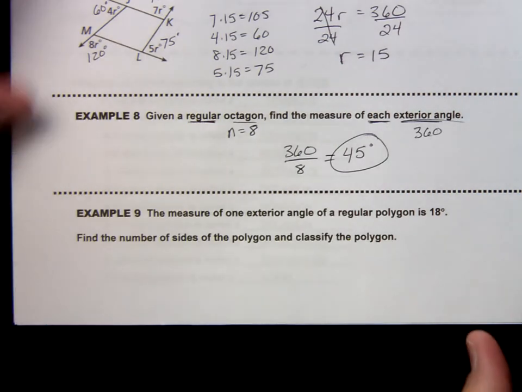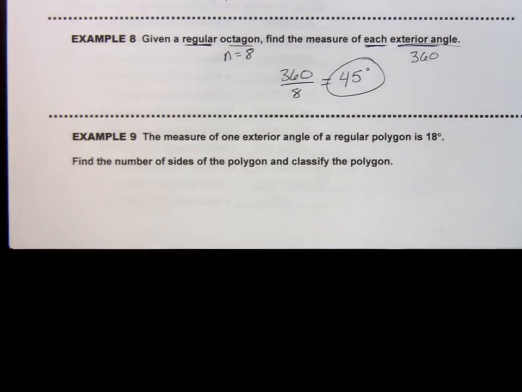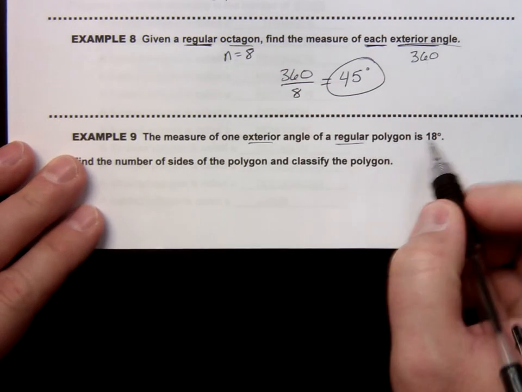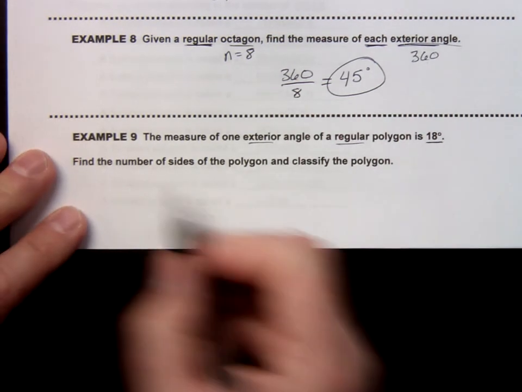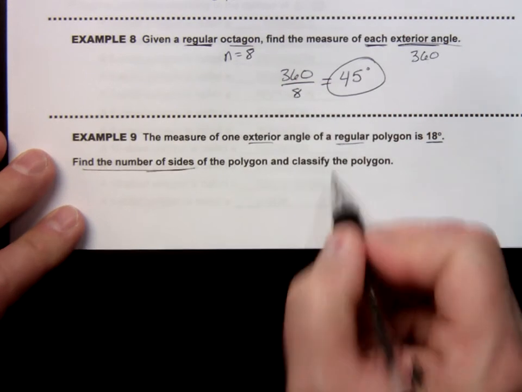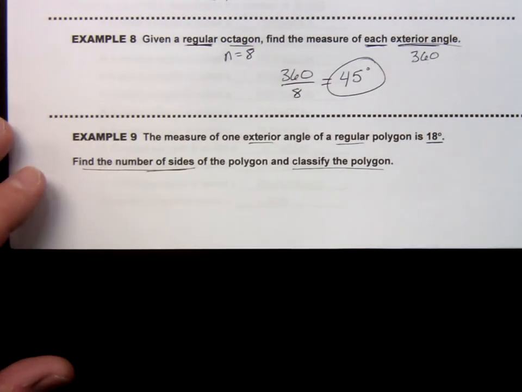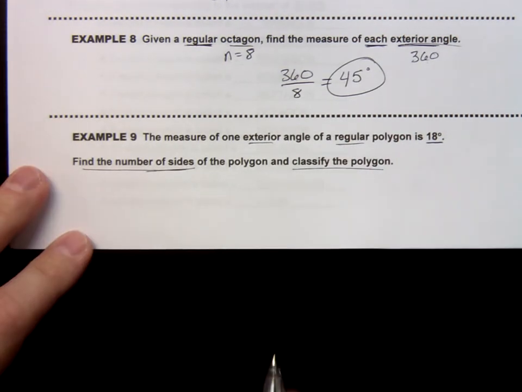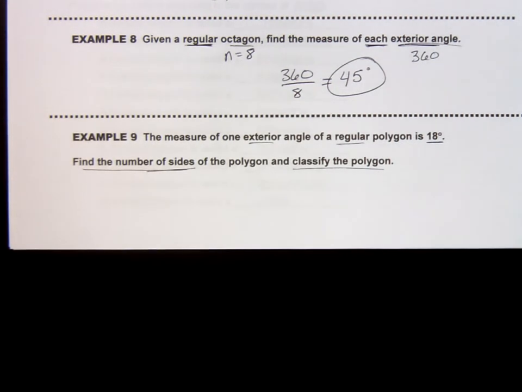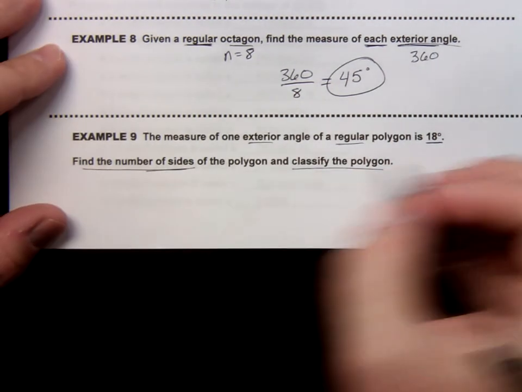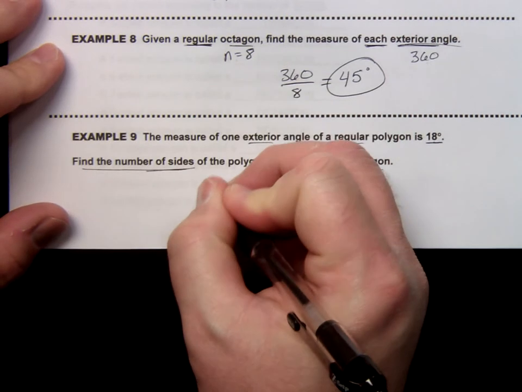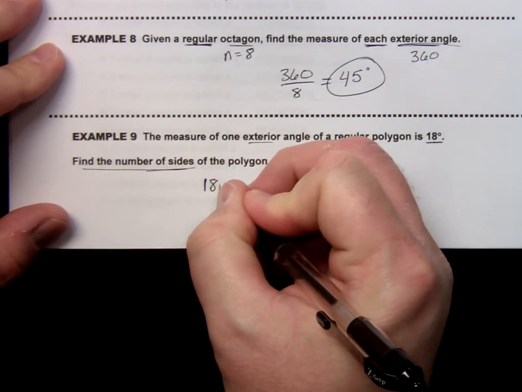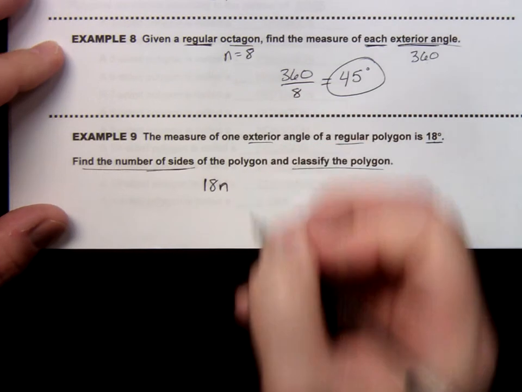And the last one, example 9. The measure of one exterior angle of a regular polygon is 18 degrees. Find the number of sides and classify the polygon. So, one exterior angle is 18 degrees. They're regular, so all the angles are congruent. We want to figure out how many sides it has. Alright, if I take the measure of each individual angle and multiply times the number of angles, that will tell me what they add up to, what the sum is.